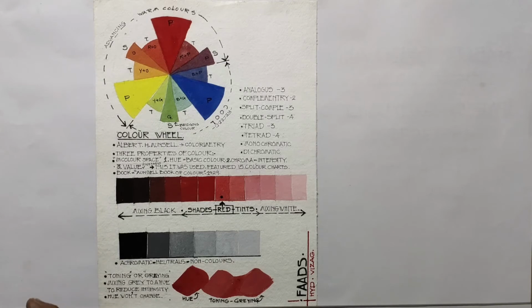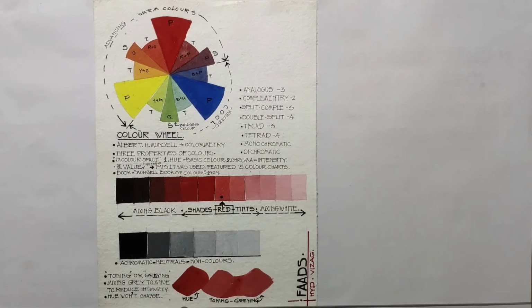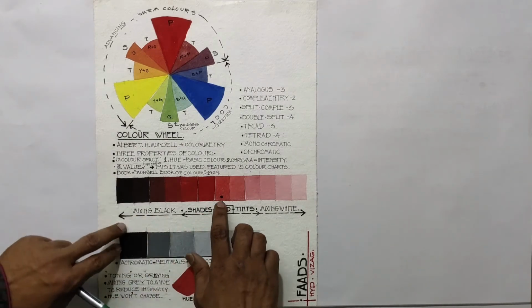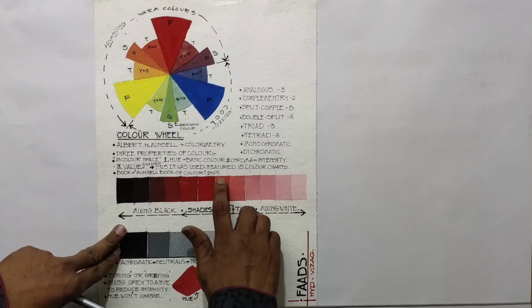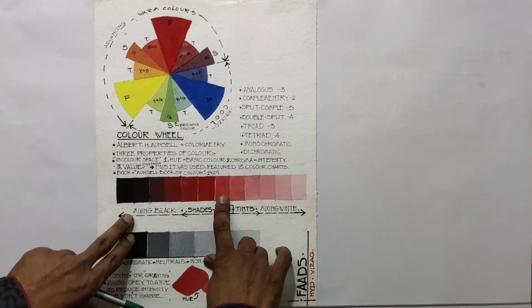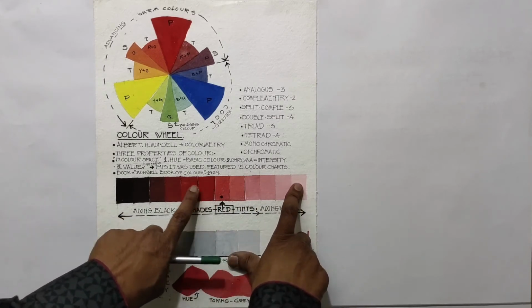And now let us discuss, since we are talking about monochromatic, we should discuss shades and tints. As an example, I have chosen red color. This is the actual hue of red, pure red color, and I've shown the example of tints and shades on this side.